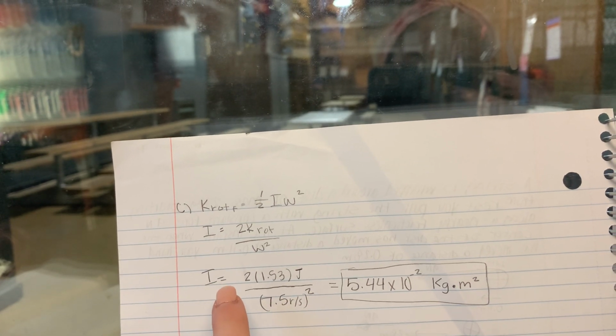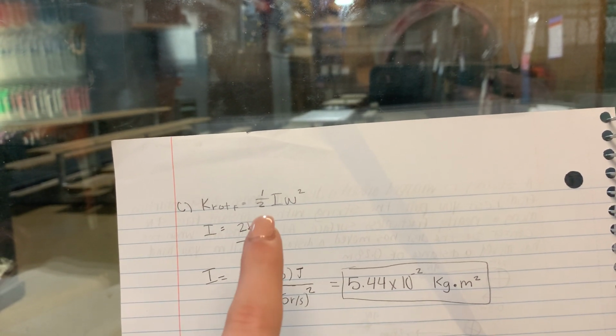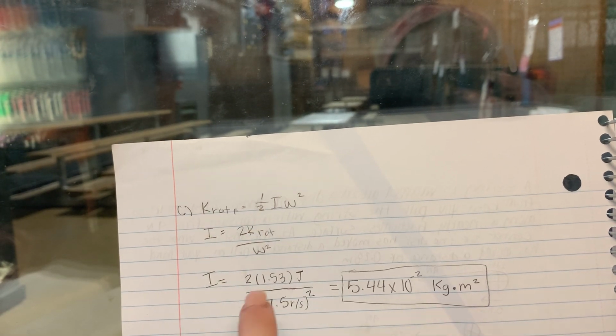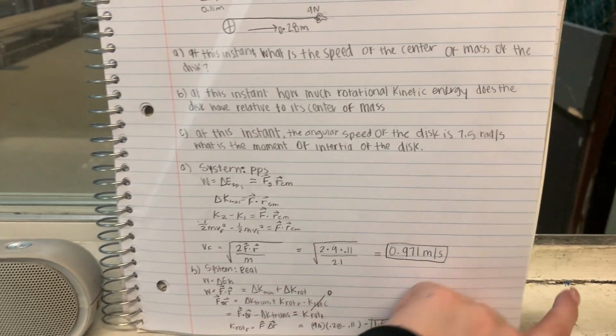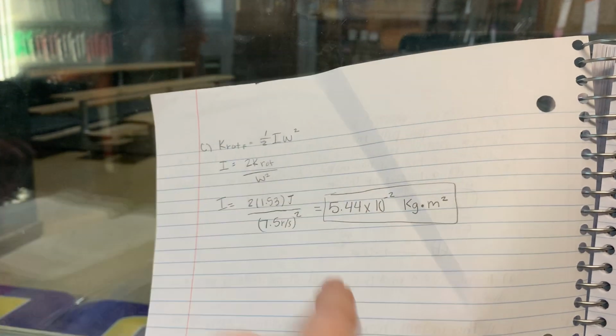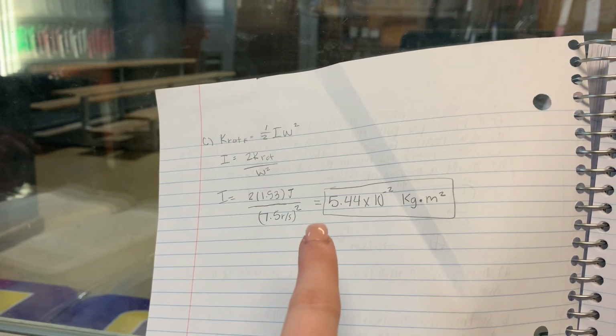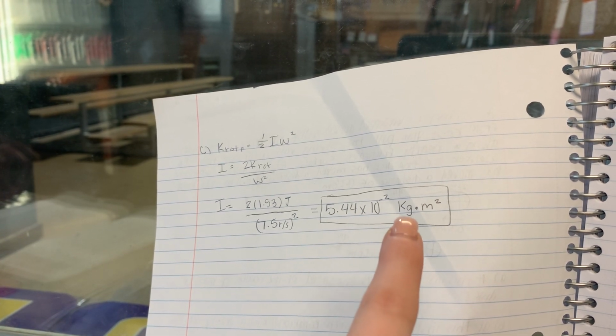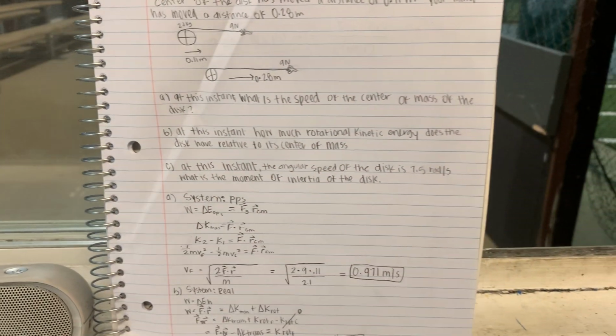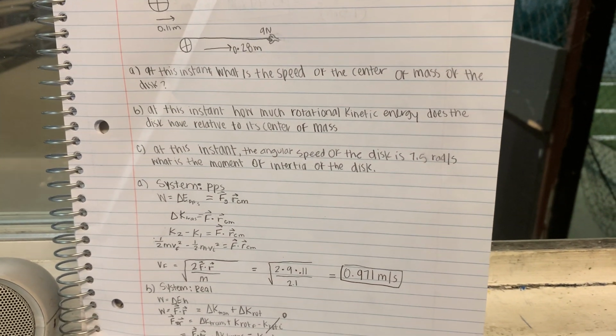So I is equal to 2, because that's from bringing this 2 to this side, times 1.53 joules, which is what we found in part B, that kinetic energy. Then we divide that by omega squared, and we end up with 5.44 times 10 to the negative 2 kilograms times meters squared for the moment of inertia of the disc.